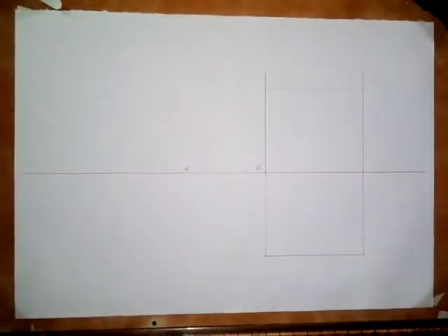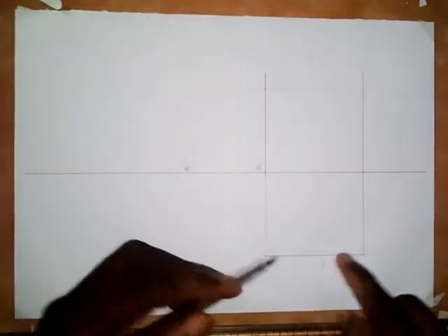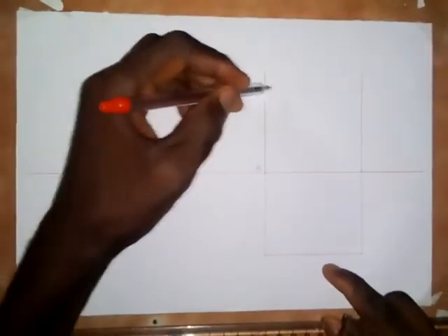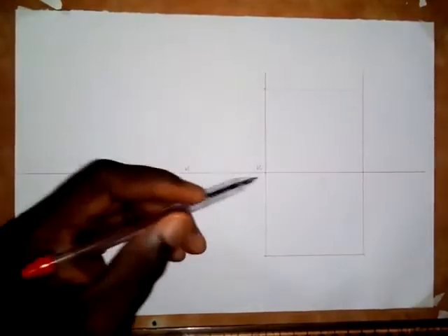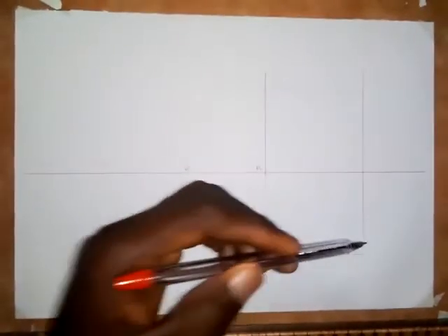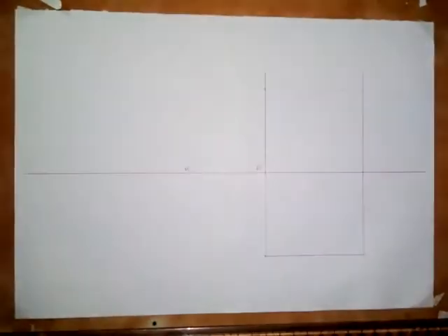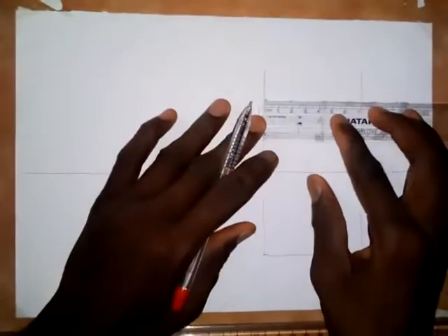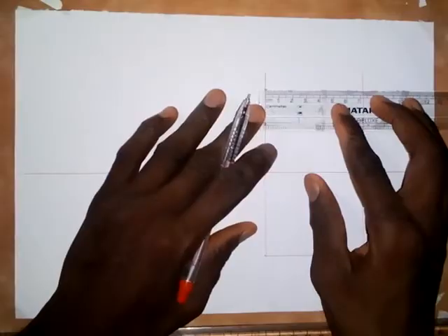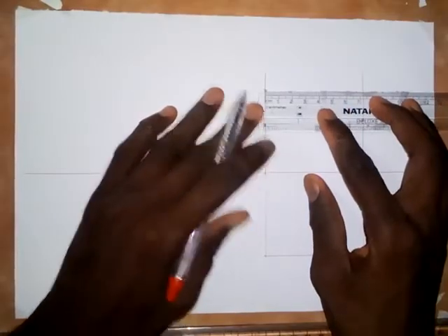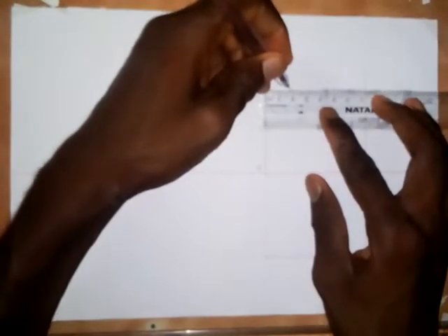So what we are going to do now is to divide this distance from here to here, which is 72, into a number of equal parts. I'm going to divide it into 4 equal parts. That means each division will be 18 millimeters. And also, I'm going to divide the distance from here to here, which is 60 millimeters, into 4 equal parts. 60 by 4 will give me 15 millimeters. So I'm going to start from here. This is 72, so I will take 18 millimeters. So this is 18 millimeters.